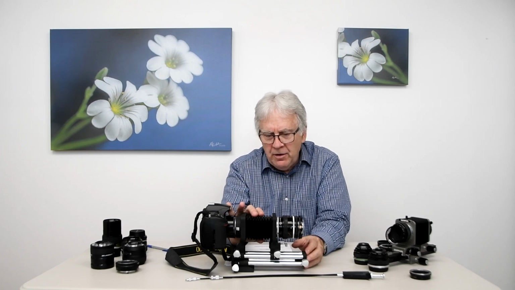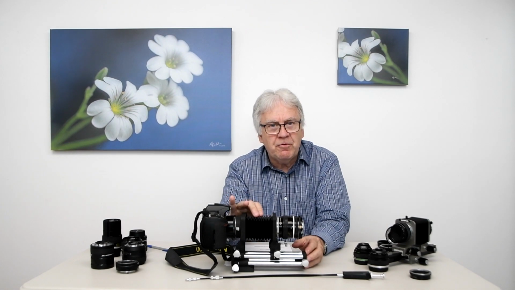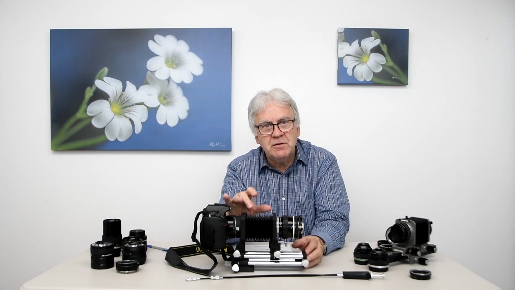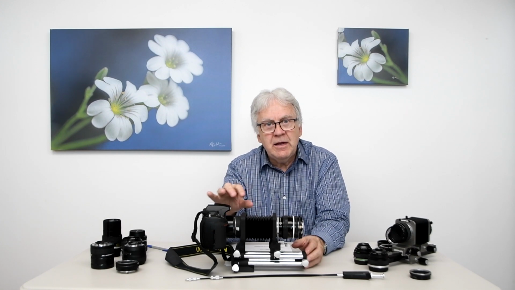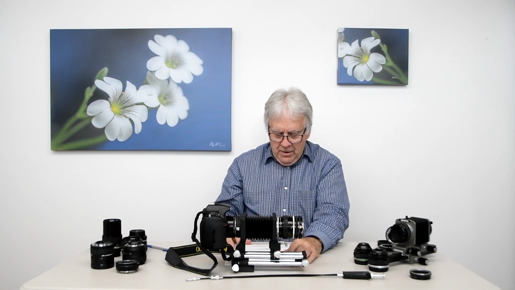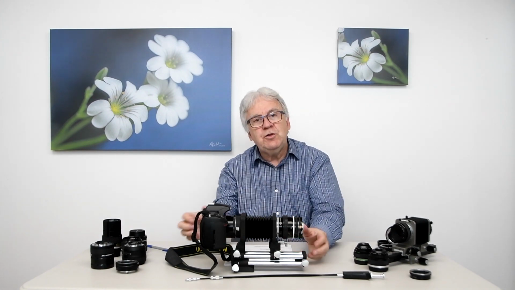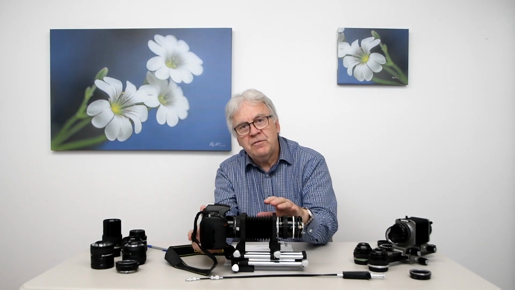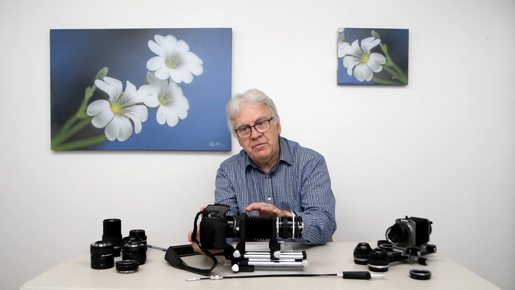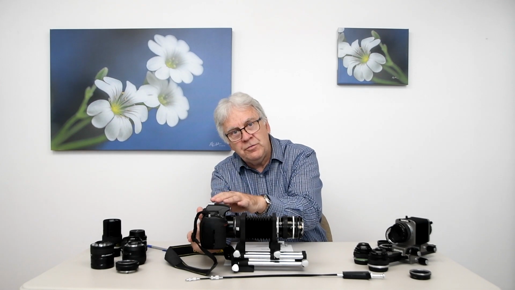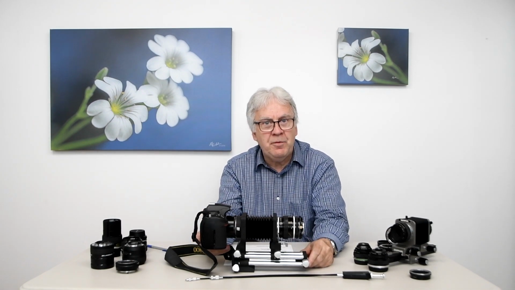The accordion type bellow that is here could be very fragile. You have to be careful if you don't want to puncture the bellow, because if you puncture or break it, there will be a light leak inside, and if there is a light leak, it's going to affect your pictures. Of course, like the extension tube, when you attach the camera or the lens, there is a possibility of dust getting inside of the system, and if it gets inside of the camera, it can get onto your sensor, which will appear on your pictures.